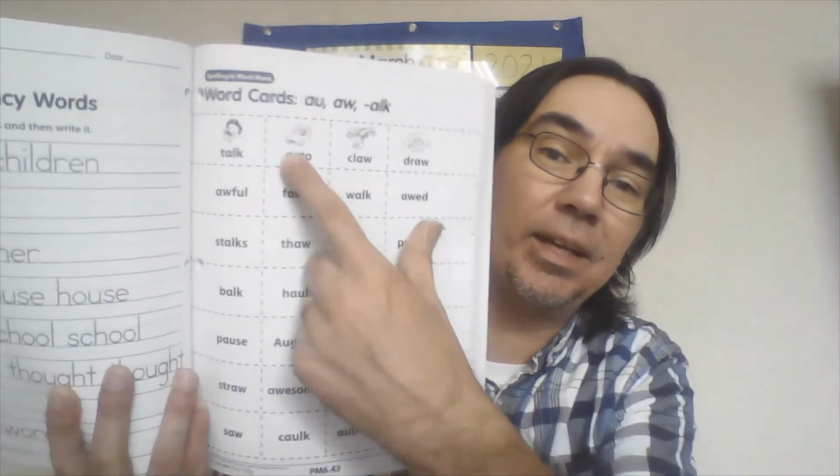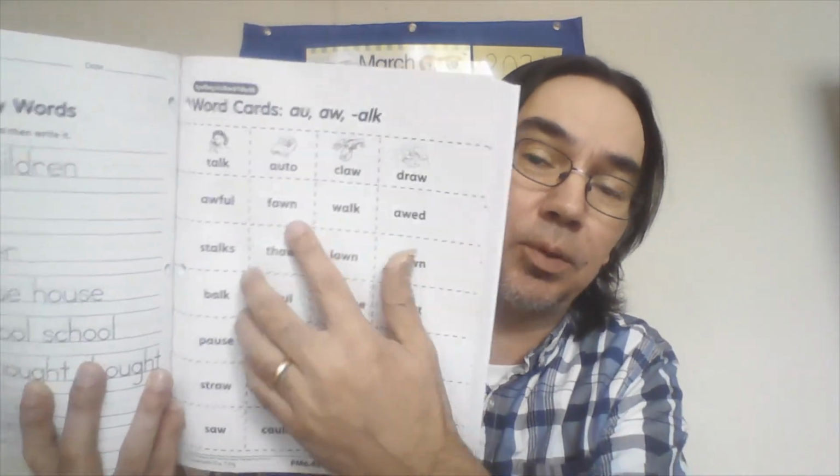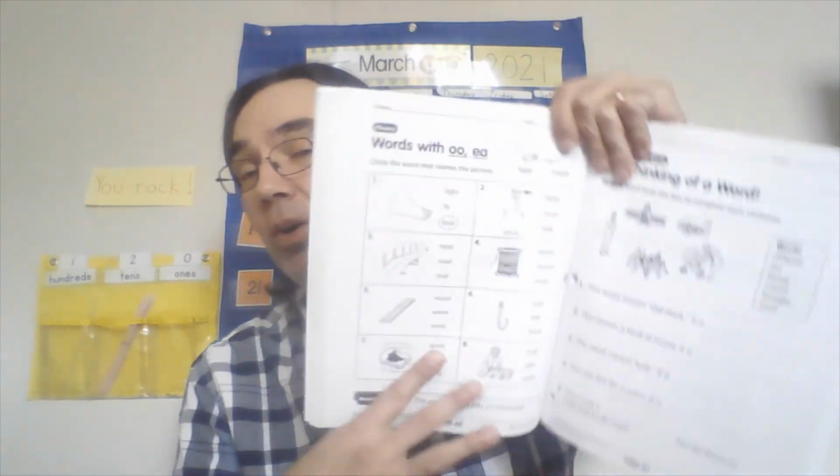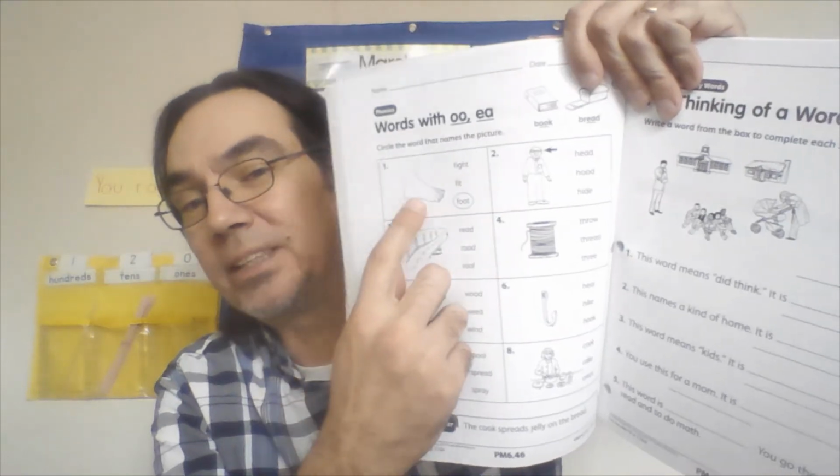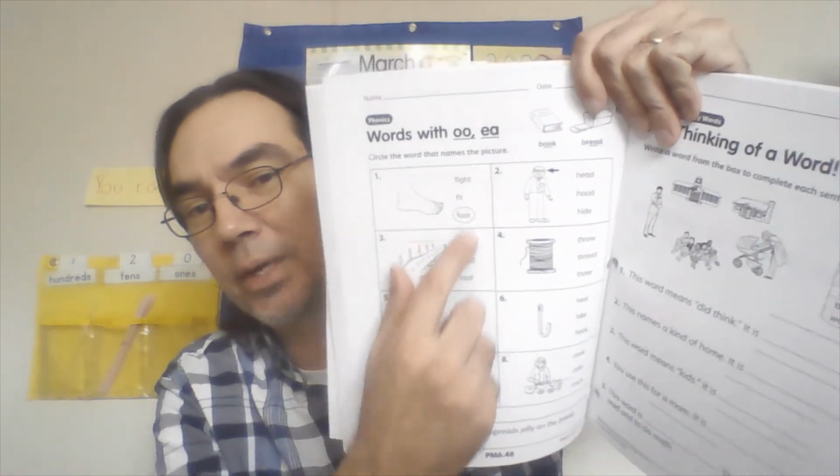Orange workbook, we're going to be doing page 6.43. This is our AU, AW, ALK words. You're going to cut them out and put them in groups, okay? Put all the ALK words together, all the AW words together, all the AU words together. Finally, 6.46 we're going to do. 6.46 has our OO and EA words. So you're going to identify the picture here. You're going to circle the correct word. Okay? So we have those few things to do today.